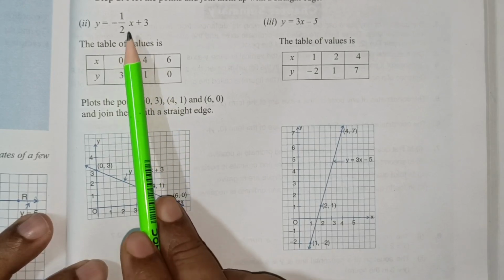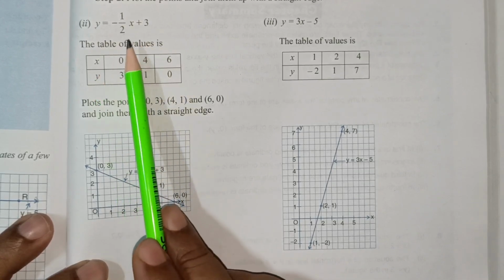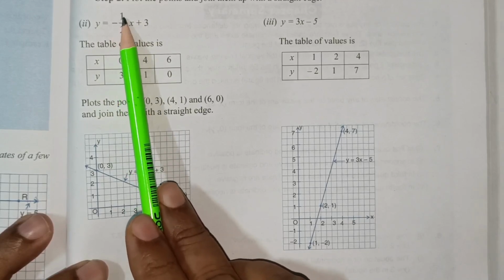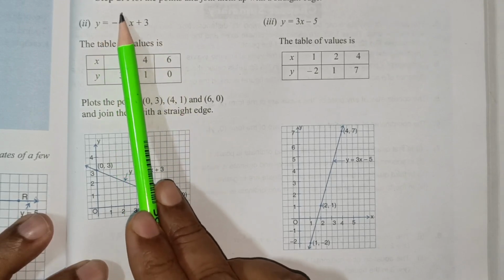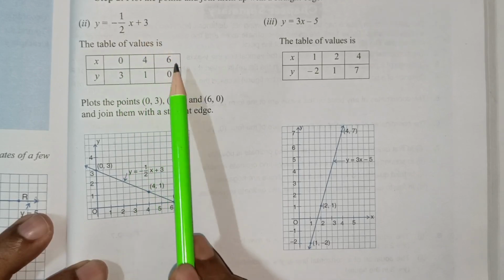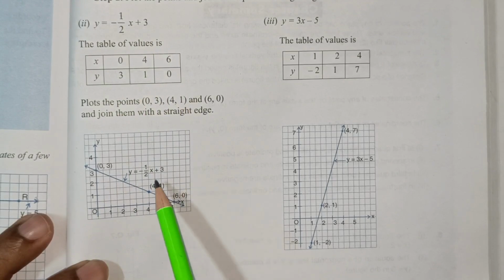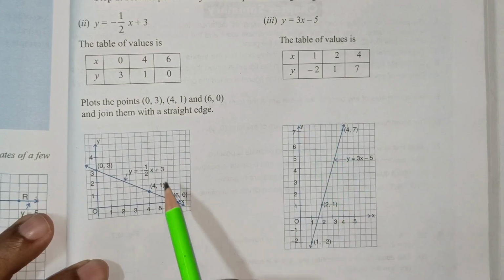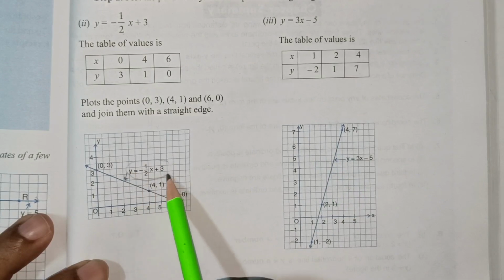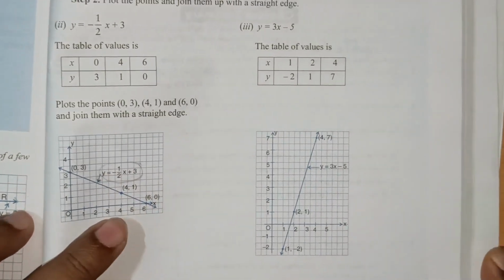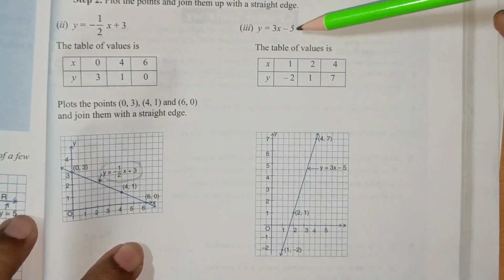So when x is 0, this term becomes 0, y is 3. Next, when x is 4, minus 4 by 2 is just minus 2. Minus 2 plus 3 is 1. Similarly, when x is 6, this is minus 6 by 2, minus 3, plus 3 is 0. Now just plot this and you get this line. Always when you draw the line, you must show the arrow that this line basically represents this equation. This is very important. Similarly, for this one over here, y is equal to 3x minus 5.